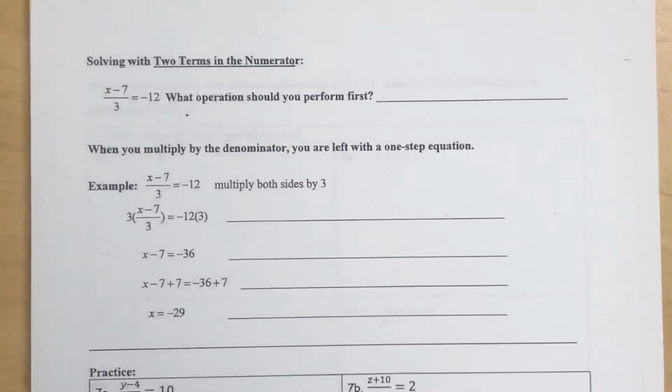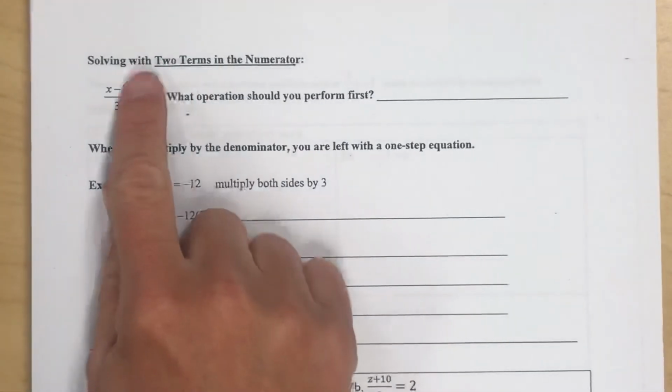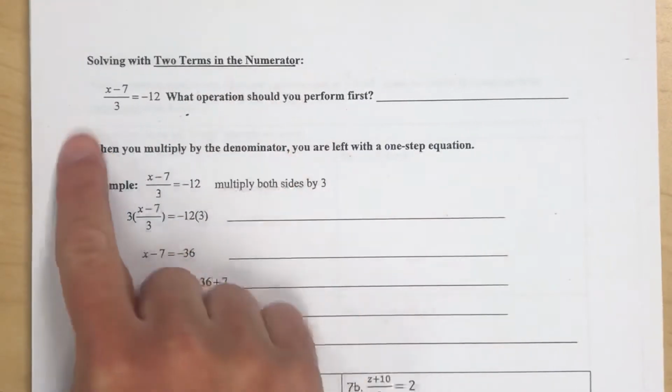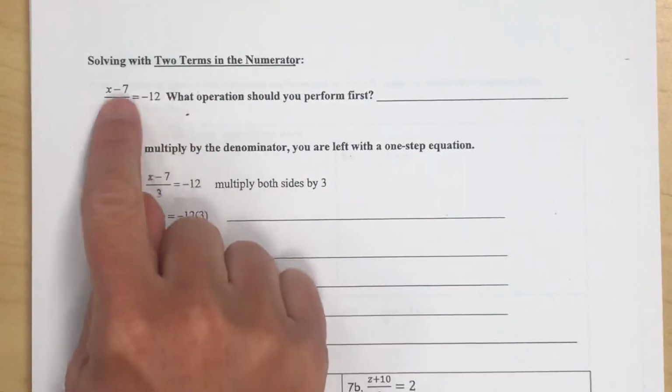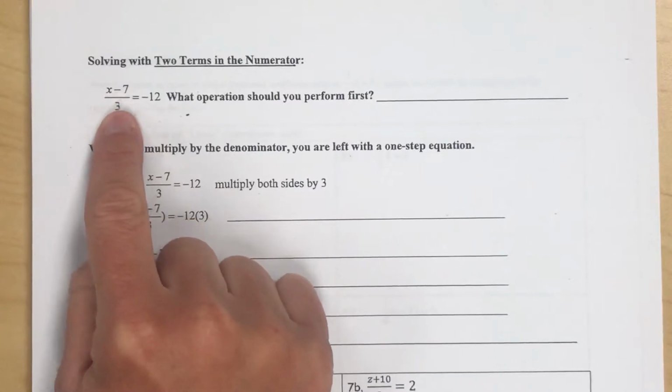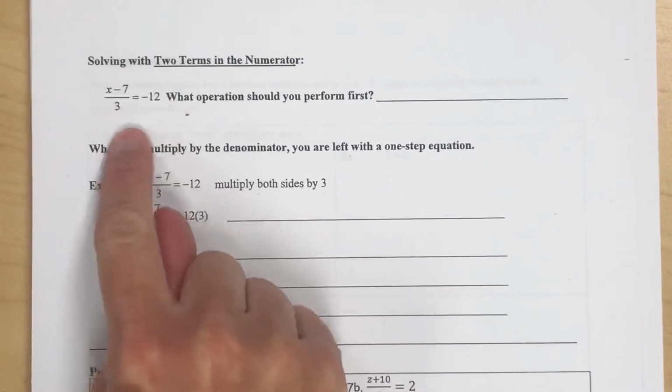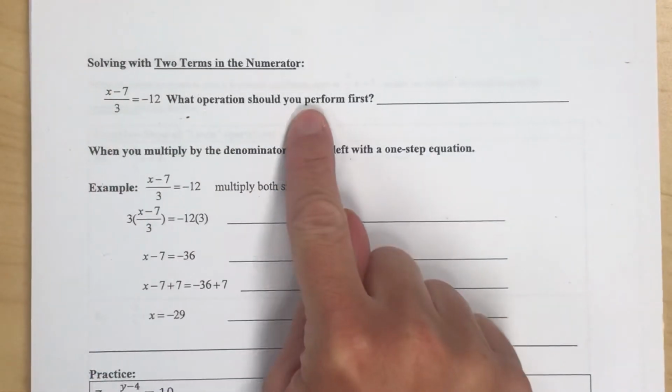In this video, I'm going to show you how to solve two terms in the numerator. So what I'm going to do is take an equation that has two terms in the top of a fraction and solve for the variable. So this will be a couple steps. This will be your two-step examples for solving equations. All right, now, looking at this example here, what operations should we perform first?